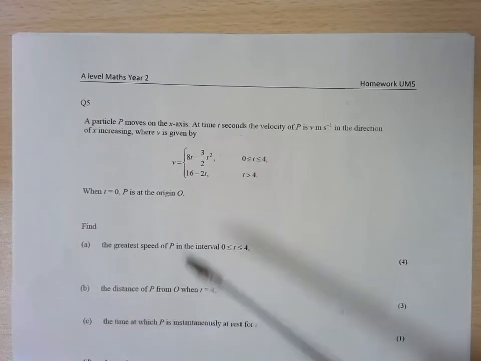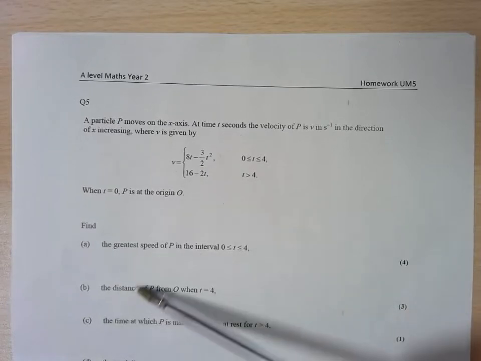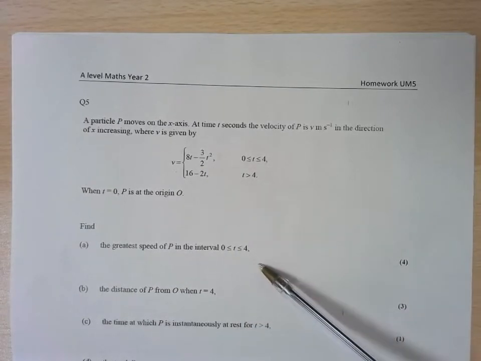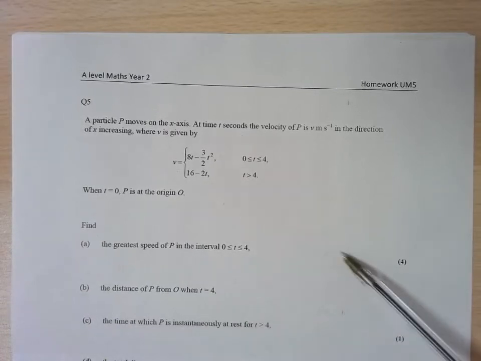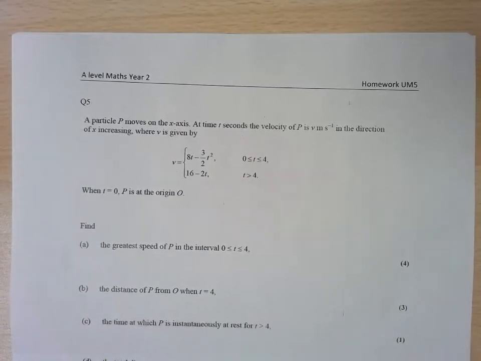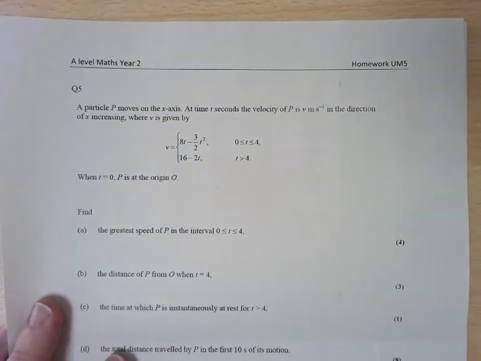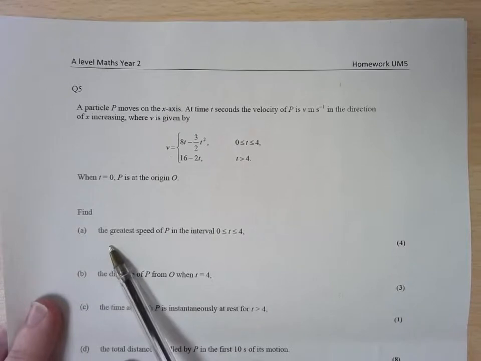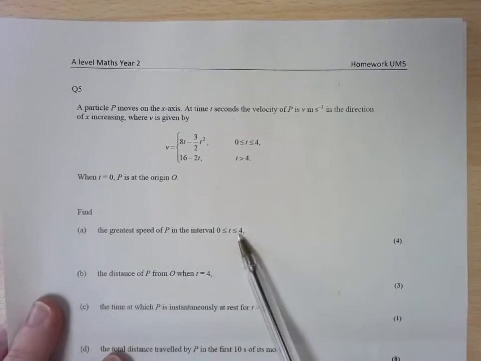We can see here, this one's part of a negative quadratic, and this one's part of a negative gradient line. So it might go something like that and then straight down. We could plot this if you really wanted to, but we're not going to. We're asked to work out a number of different things here. We're asked to find the greatest speed of p in the interval here.